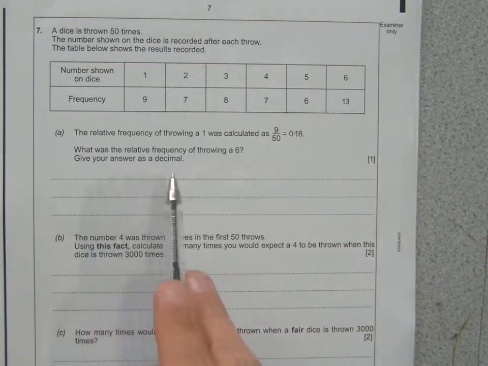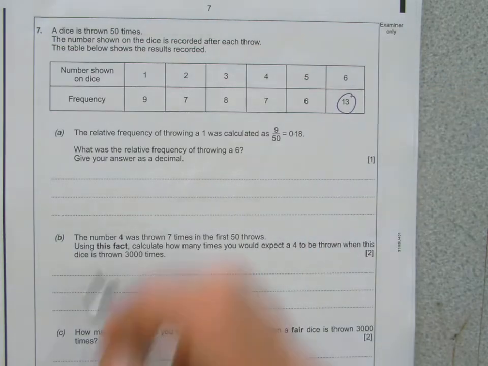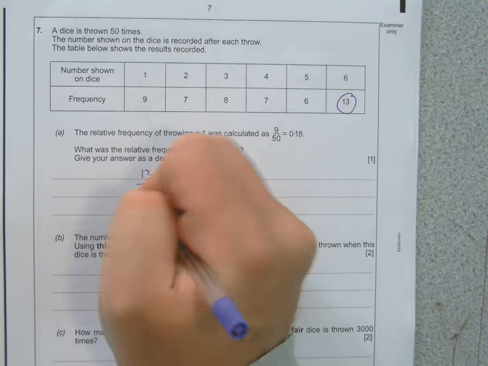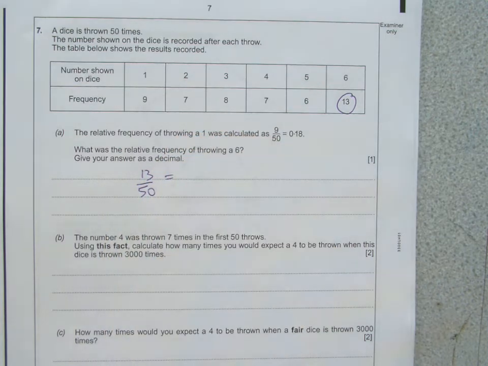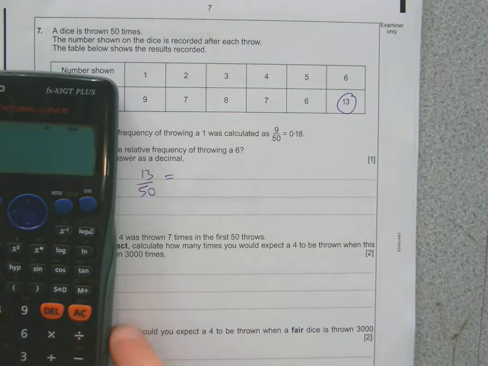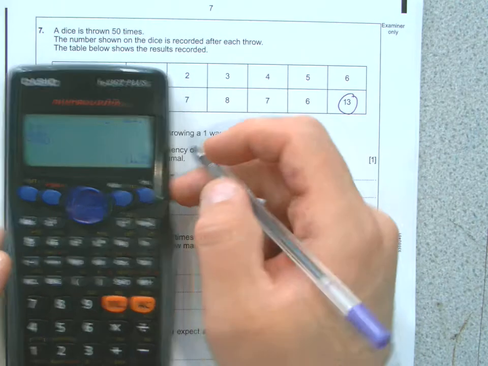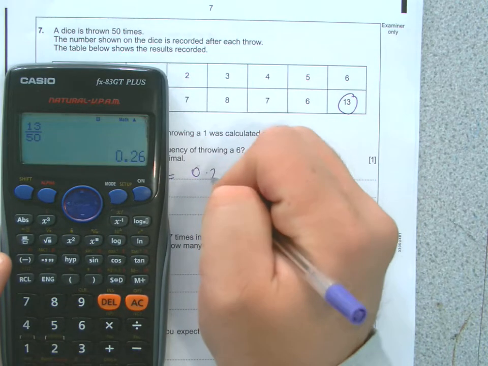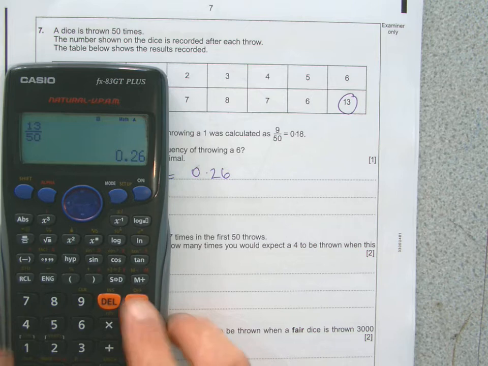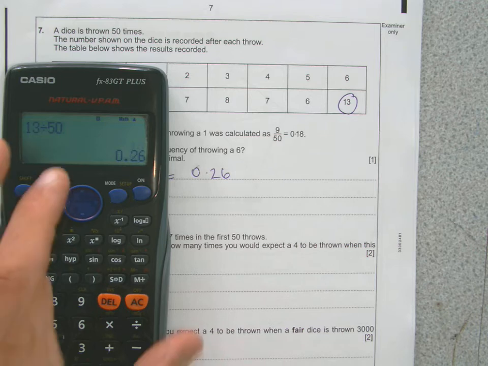It says, what was the relative frequency of throwing a 6? Well, in the table, 6 came up 13 times, so that'll be 13 out of 50, okay? And they want it as a decimal, so you could use a calculator. 13 over 50, you could use the fraction button, and that comes out to be 0.26, okay? Or you could simply write 13 divided by 50, and same situation, 0.26.